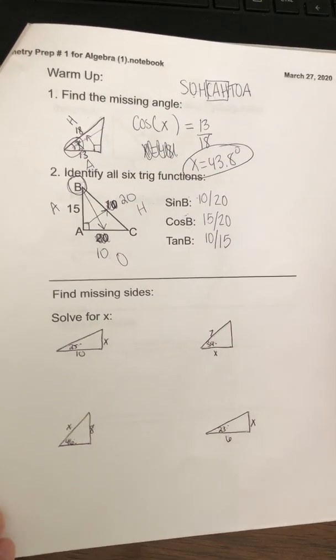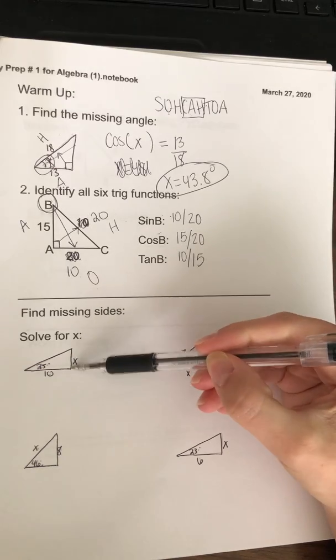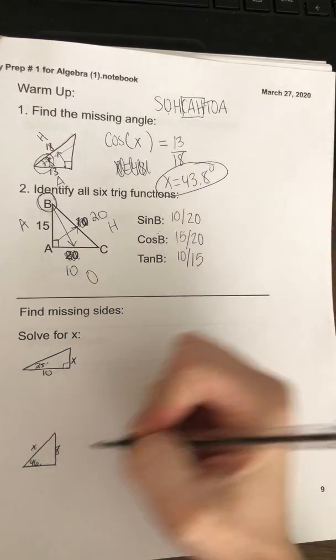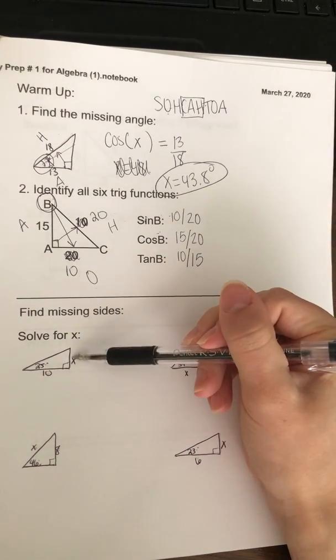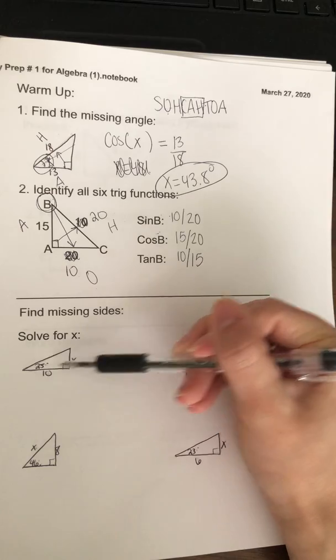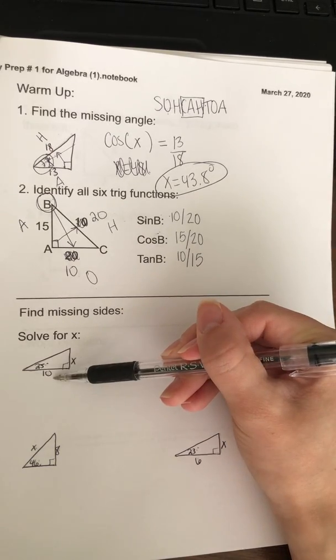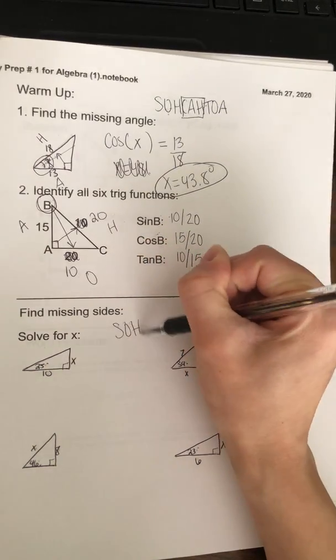Now we're going to move on to solving for a missing side again in the right triangle. However, we cannot use Pythagorean theorem to solve this because the Pythagorean theorem only works if you have two sides and you're missing the third side. In this case, they give us one side. They give us an angle, but an angle doesn't help us. So you cannot use Pythagorean theorem, so we're going to have to use SOHCAHTOA.